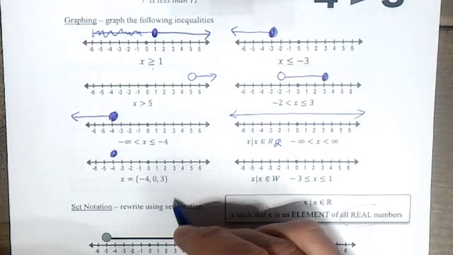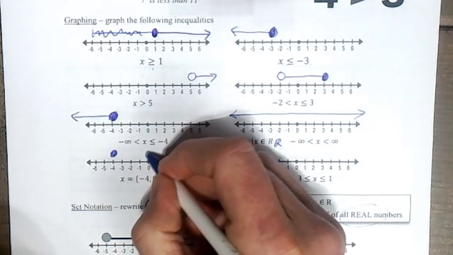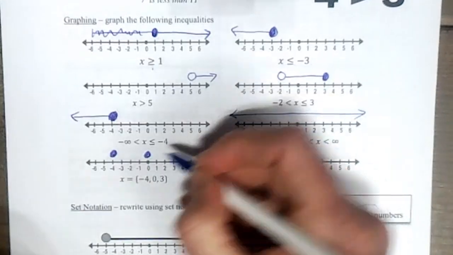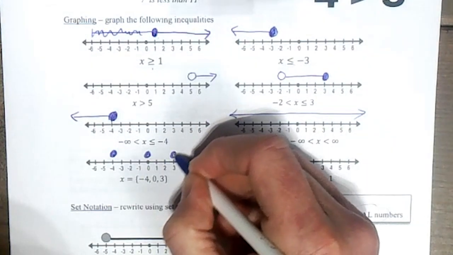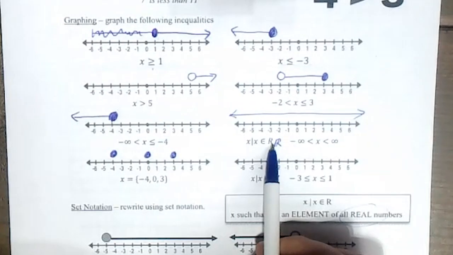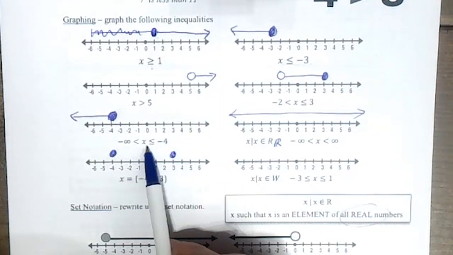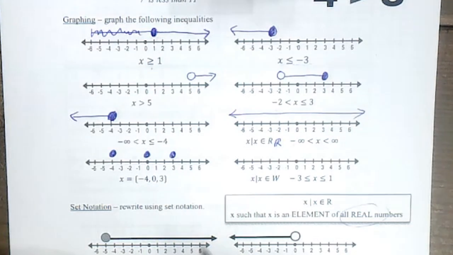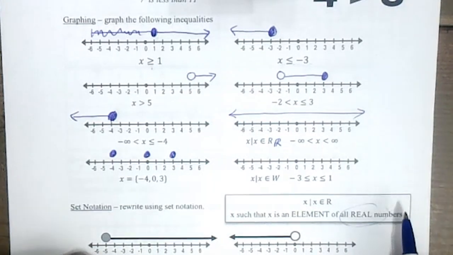x can only be these numbers. So we're going to make a dot at these 3 values. And that's it. There's no line because it's not all real numbers. It's not in between. It's just these 3 answers. So x could be any one of those 3.